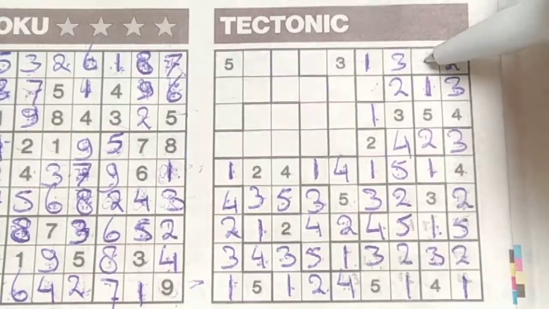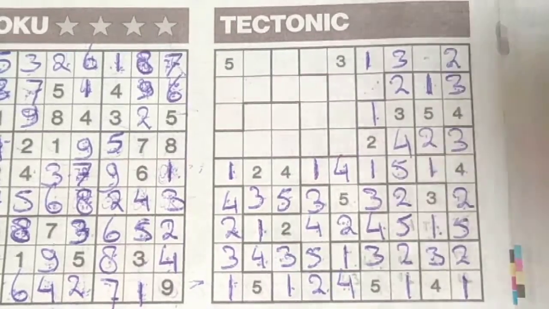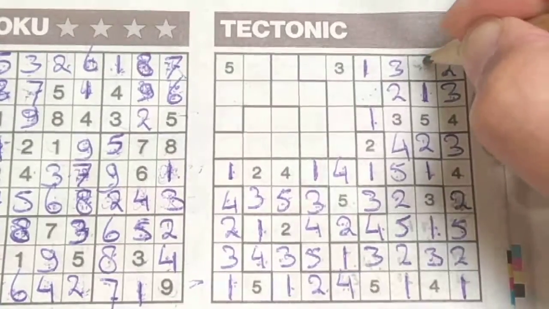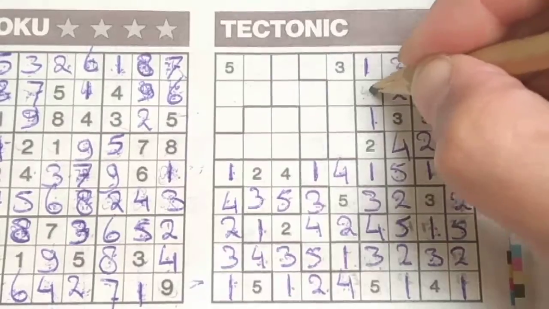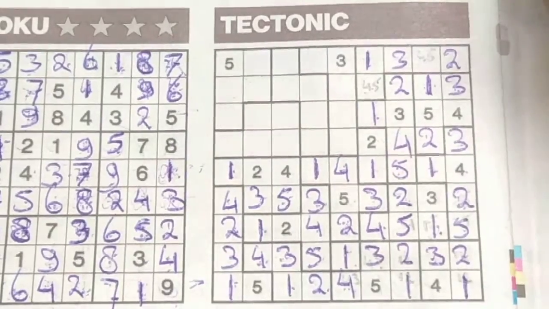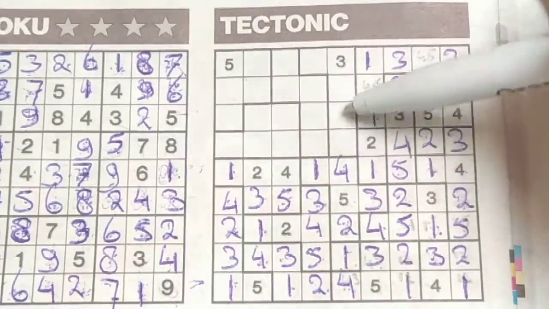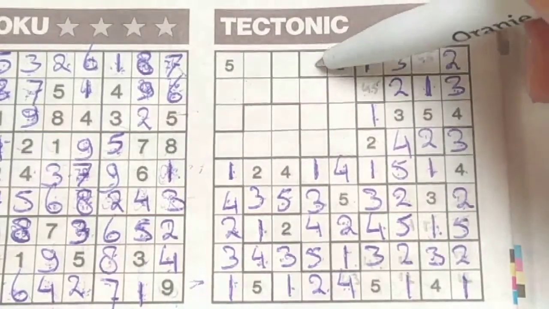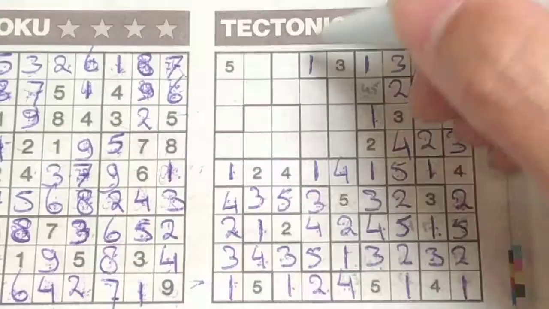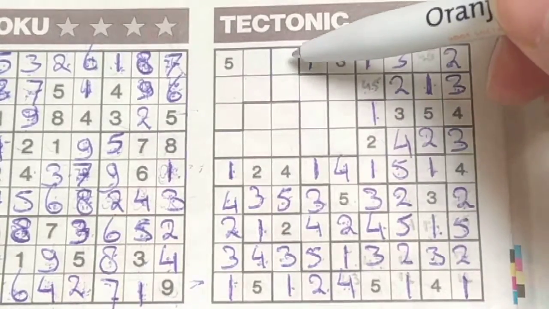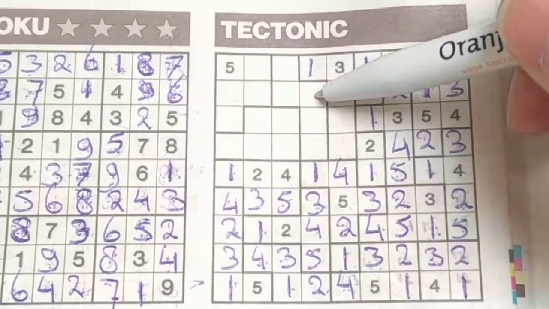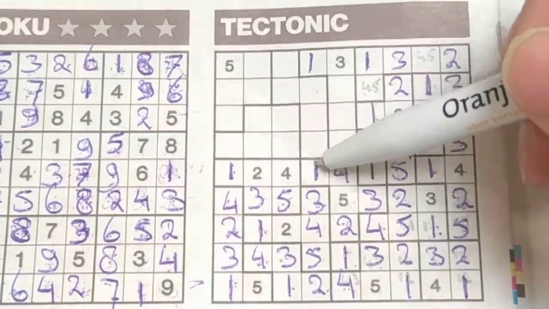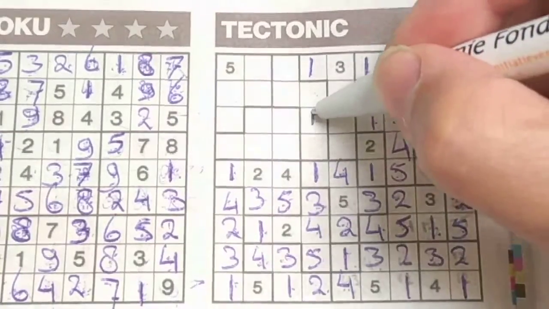So we have now the 4 and the 5. Alright. And these 3 boxes cannot be a 1. We have a 1 here, so one box left for the 1 should be here. These 3 boxes cannot be a 1. This box cannot be a 1, so one box left for the 1 should be here.